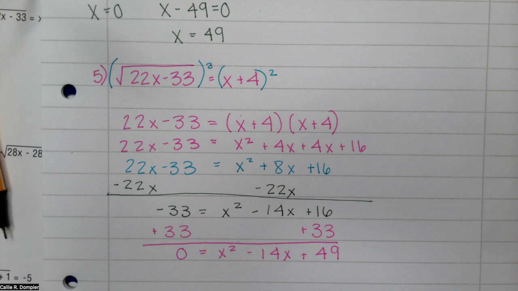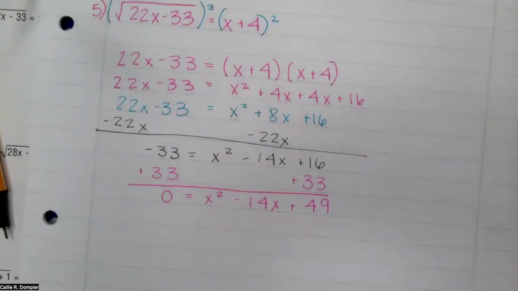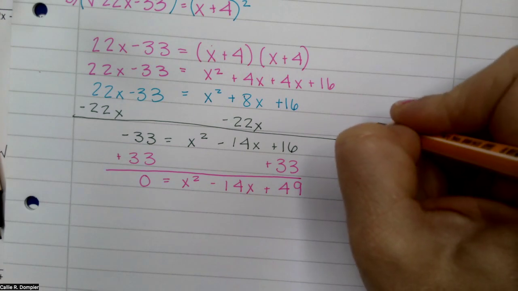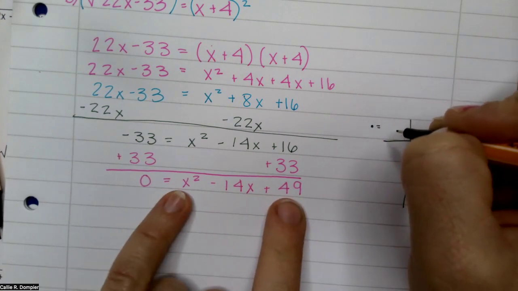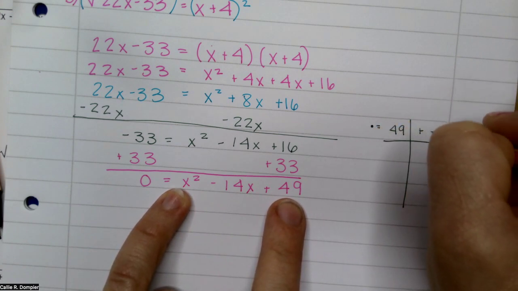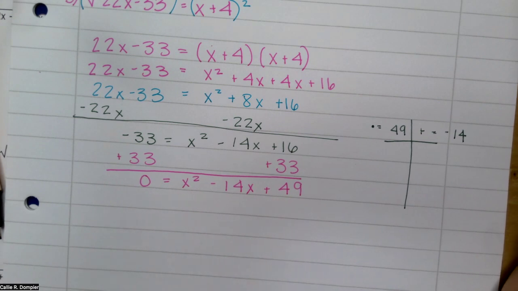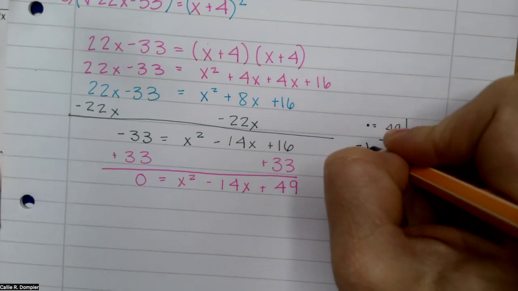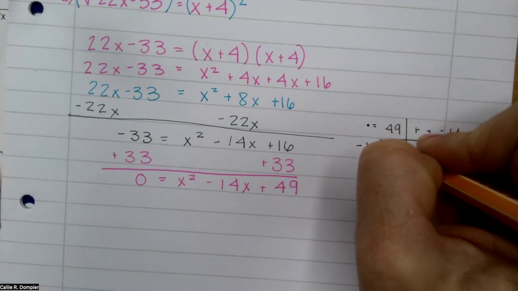Good. Let's see if we can just factor it. So to factor it, we're going to say it needs to multiply to equal a times c, and it needs to add to equal b, right? What are some factors of 49 that would give us a negative answer when we add them? Negative 1, negative 49.